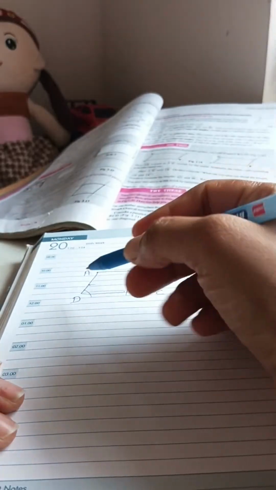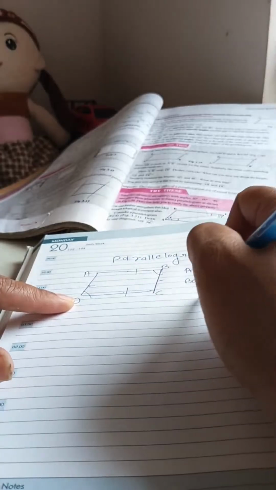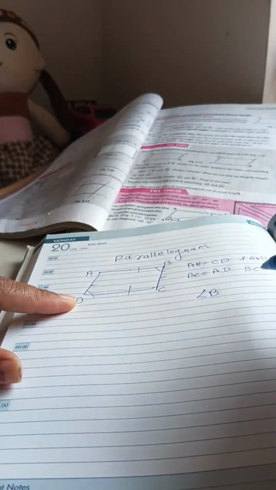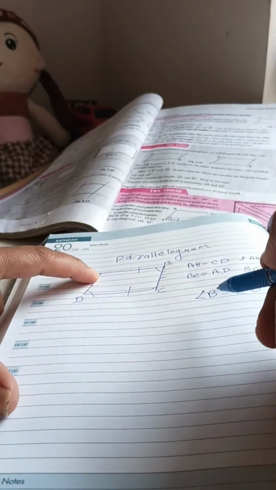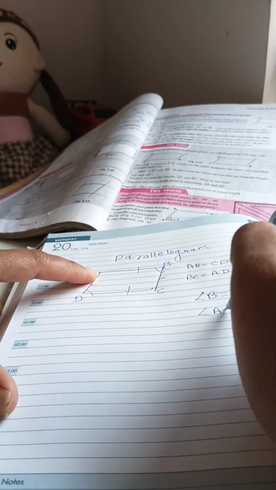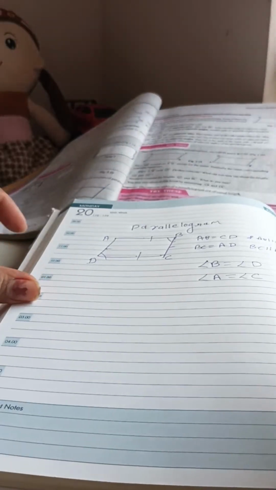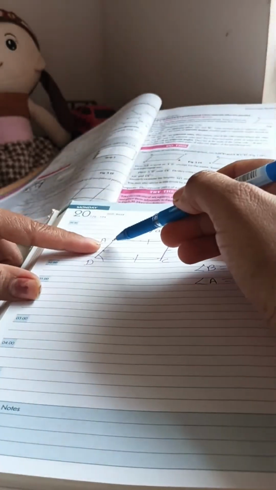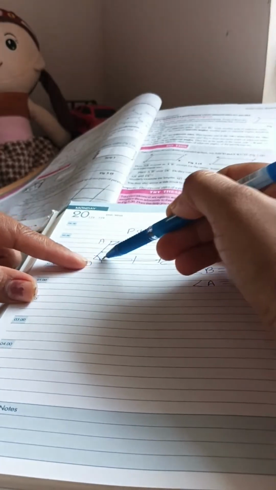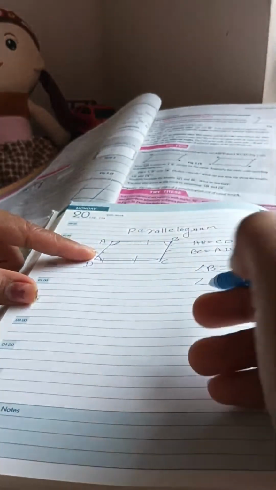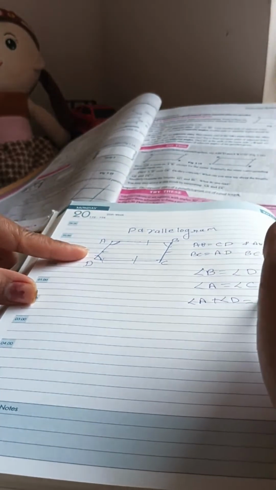Opposite angles: angle B is equal to angle D, and angle A is equal to angle C. Opposite pairs of angles are equal in a parallelogram. One more property of a parallelogram: the sum of these two corresponding angles, angle A plus angle D, is equal to 180 degrees.